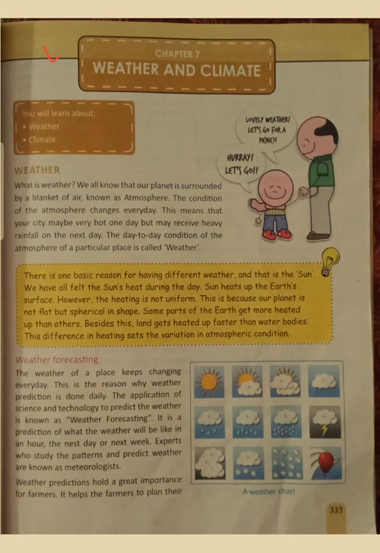The name of the chapter is Weather and Climate. I think you are familiar with the words weather and climate, yes or no? We often say, like, today's weather is very hot, today's weather is very cold, today's a humid day, isn't it? Today we'll discuss in detail weather and climate, and also the factors that determine weather and climate.